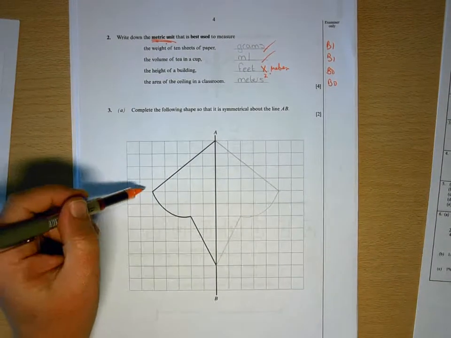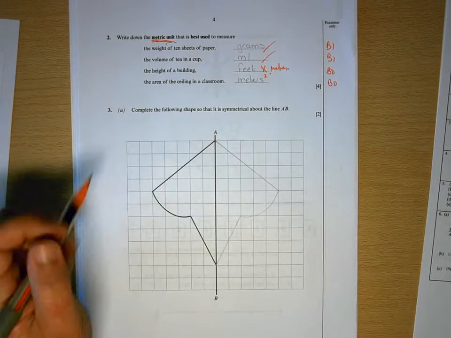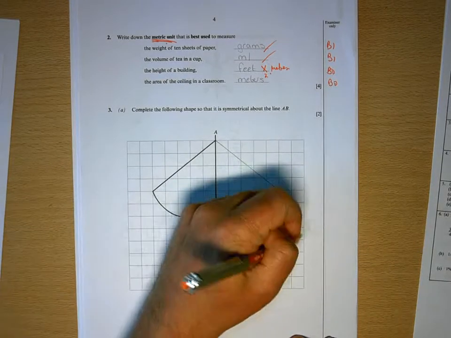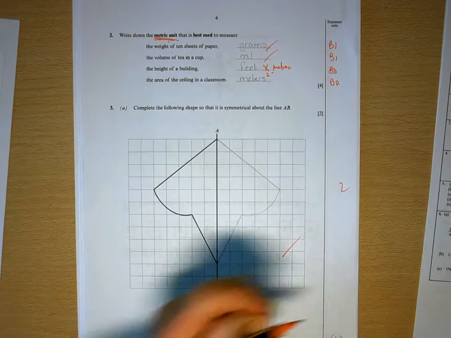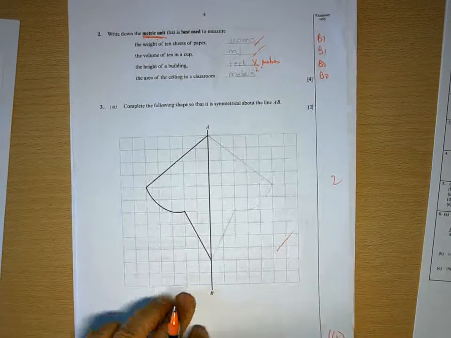Okay, question 3, that's good, and your curve is good as well, excellent, yeah, 2 marks for that, 4 for the page.